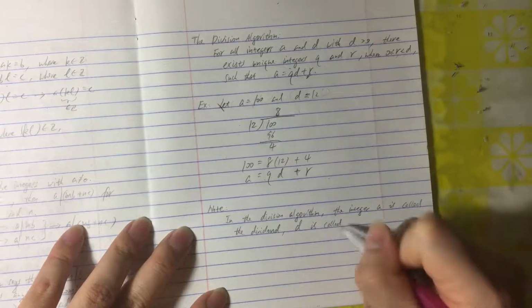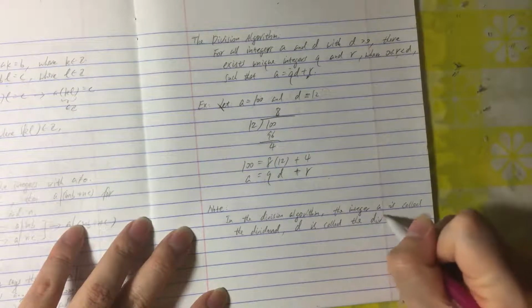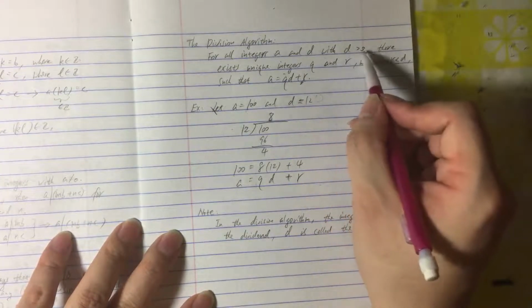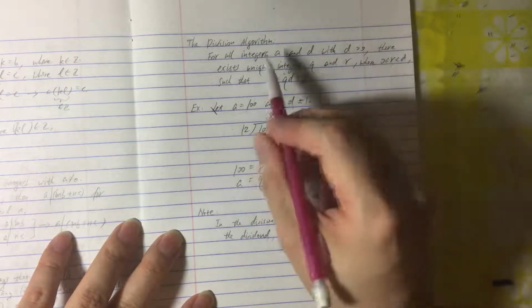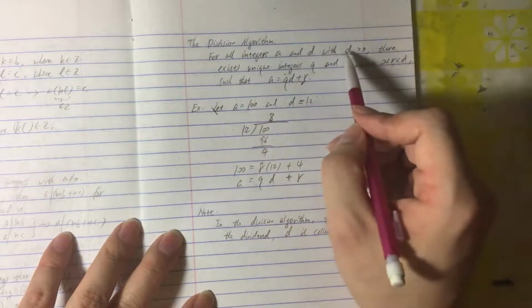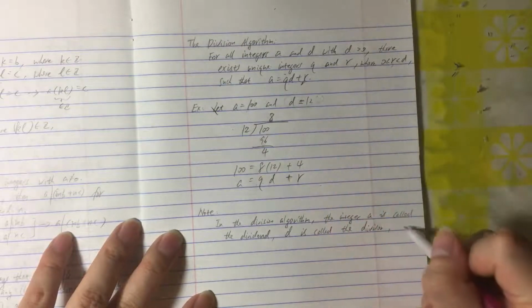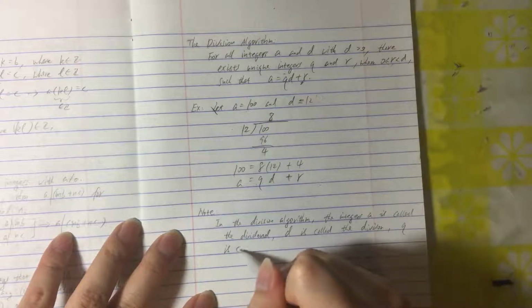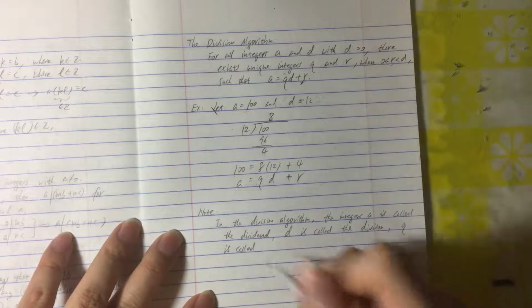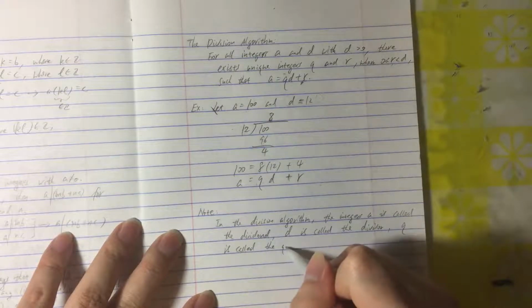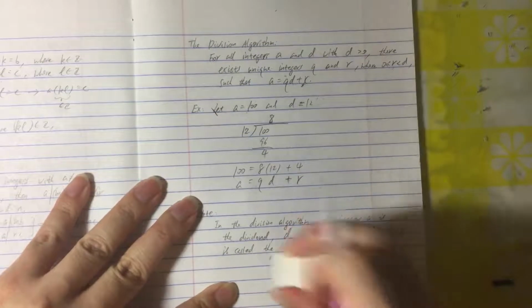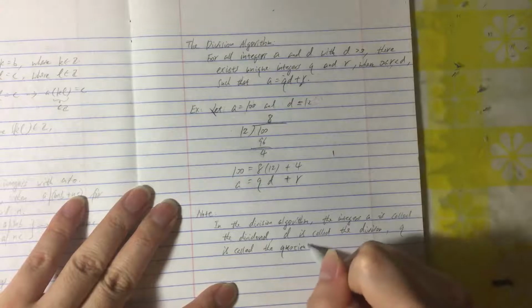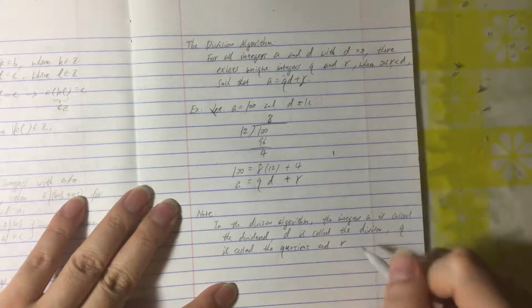D is called the divisor. The divisor must always be positive. The dividend A could be negative, but the divisor D must always be positive. Q is called the quotient. And R is called the remainder.